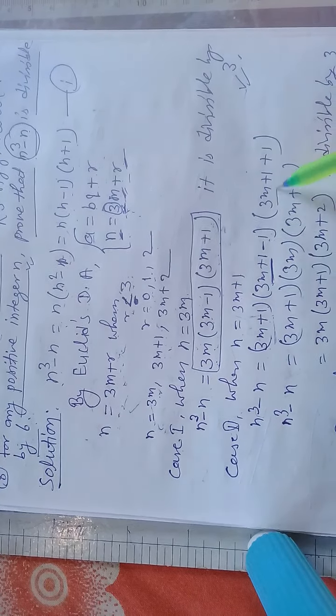Case 3, when n = 3m + 2. n³ − n is equal to (3m + 2)(3m + 2 − 1)(3m + 2 + 1). Now we are going to solve.